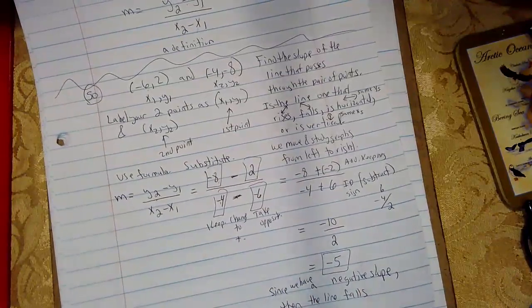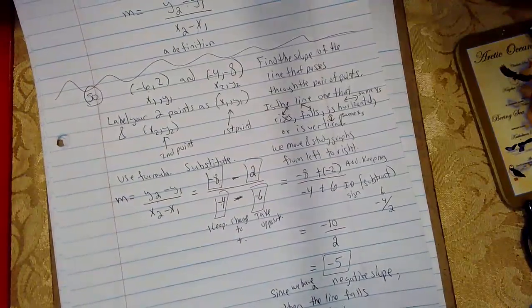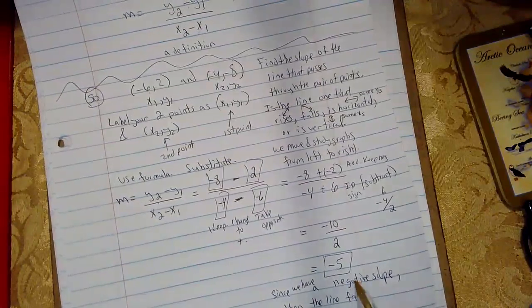Yeah. And it's always from left to right when we study the graphs. But it does fall because this is negative. Okay.